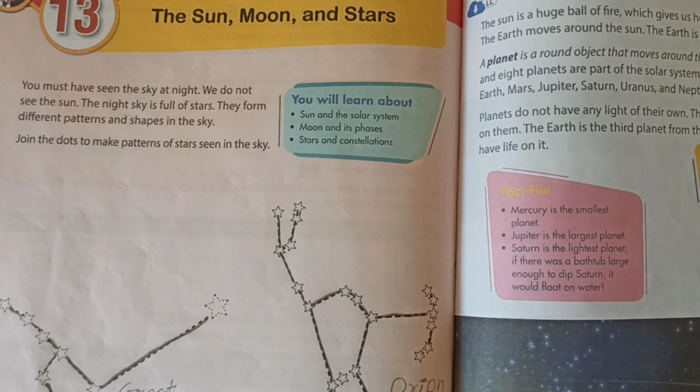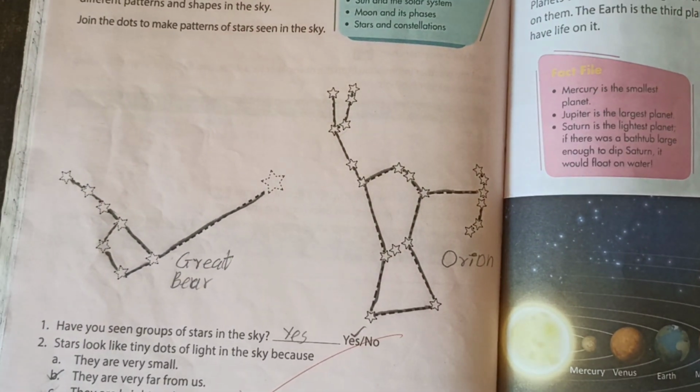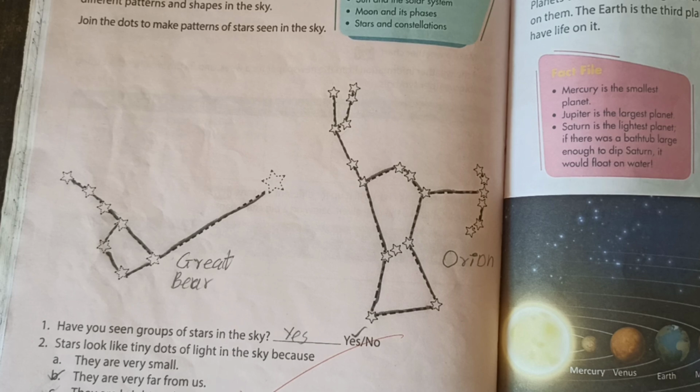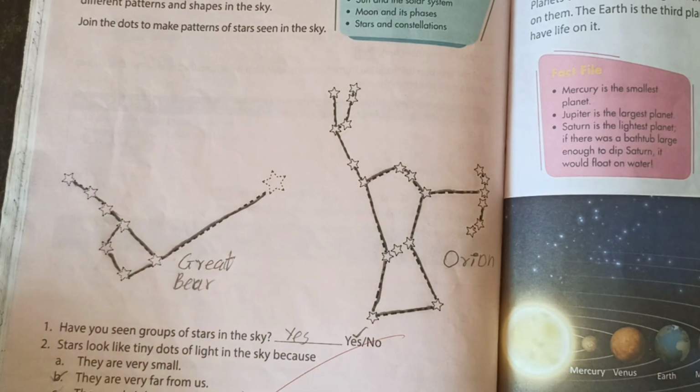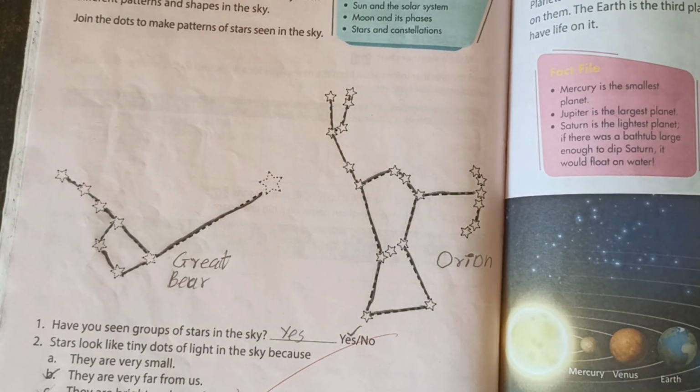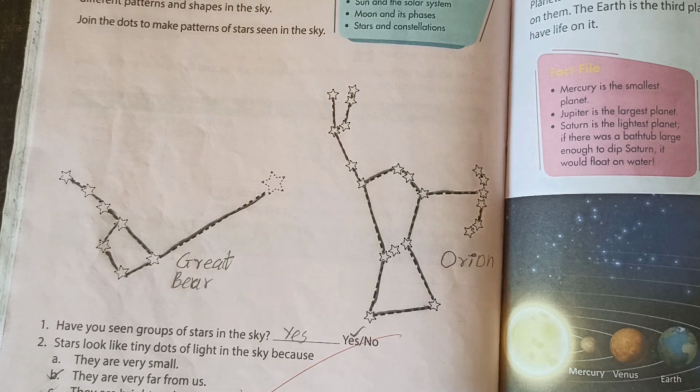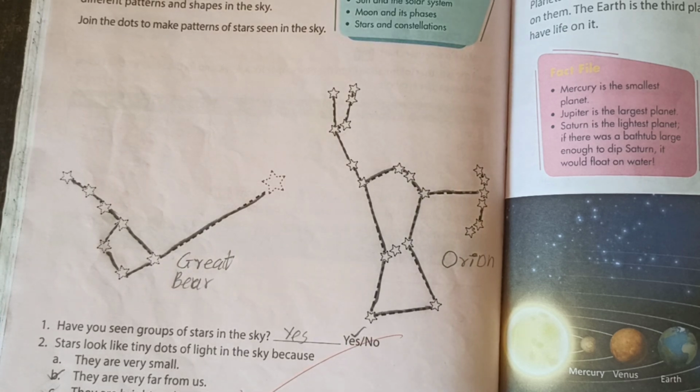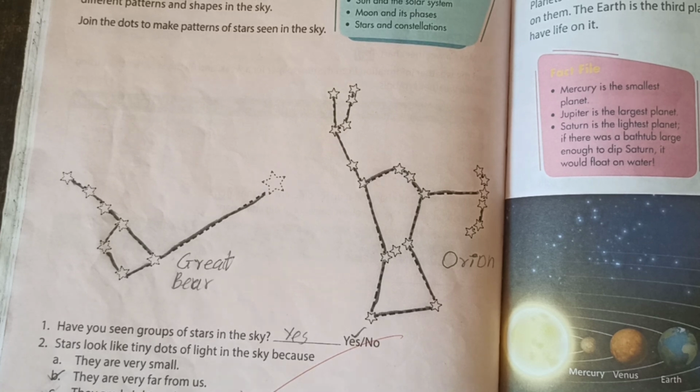Kids, you must have seen the sky at night. Yes, all of you? Very good. We do not see the sun. The night sky is full of stars. They form different patterns and shapes in the sky. Here, two patterns you can see. The textbook says, join the dots to make patterns of stars seen in the sky. This one is a Great Bear and this one is Orion. Have you seen groups of stars in the sky? Yes. Second, stars look like tiny dots of light in the sky because they are very far from Earth, okay, or us.